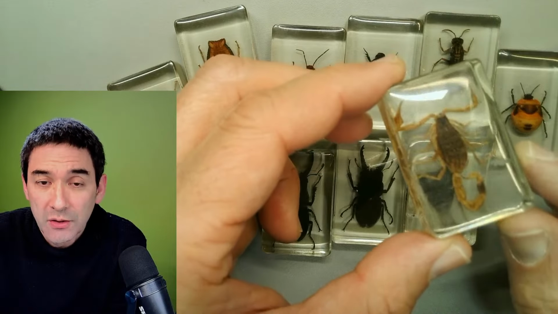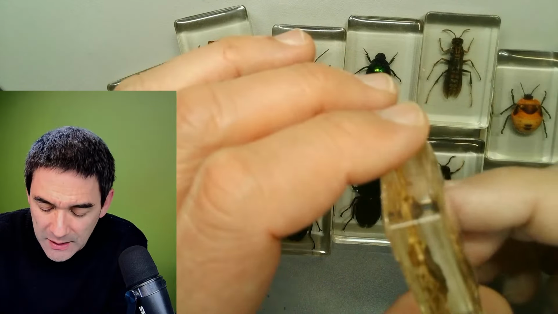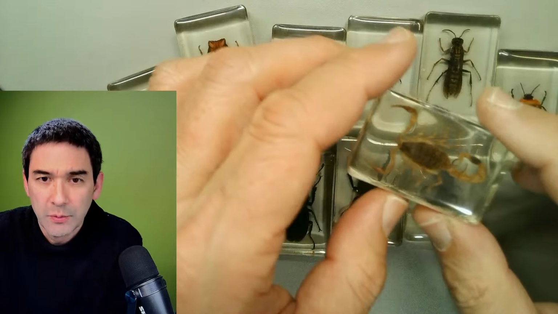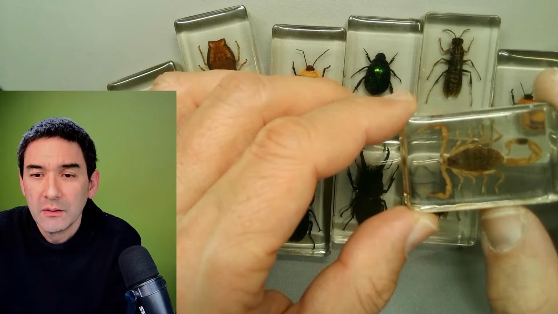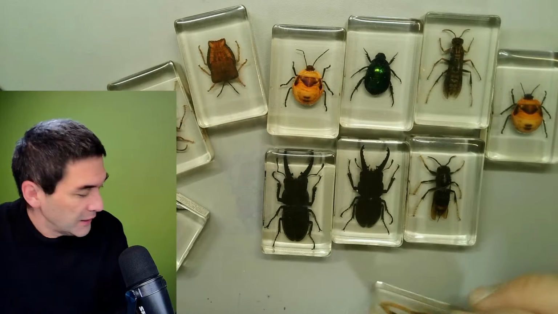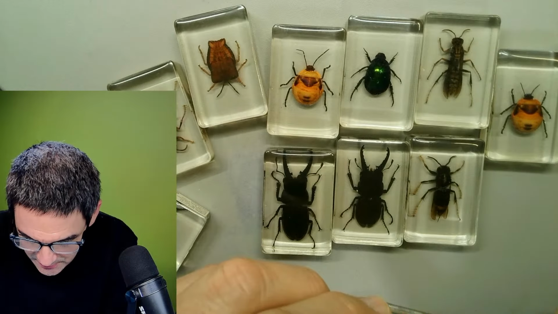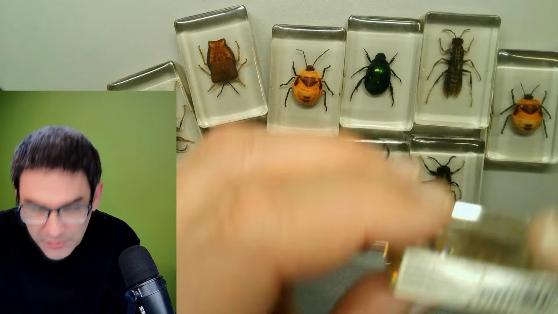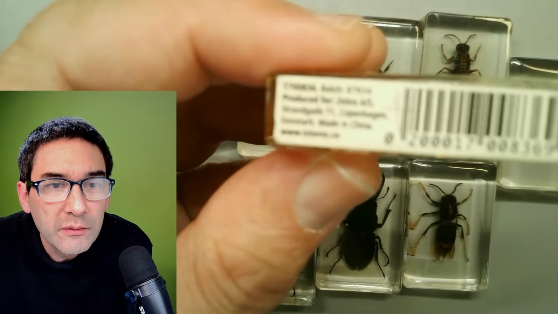This is just an idea that I'm floating. Aha, good. Does the label mention it? Honestly, I need my glasses now because I have to see what it actually says. Look, I'm going to show you this here. That's the scorpion here.